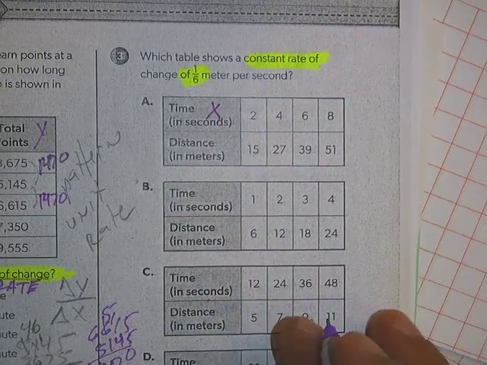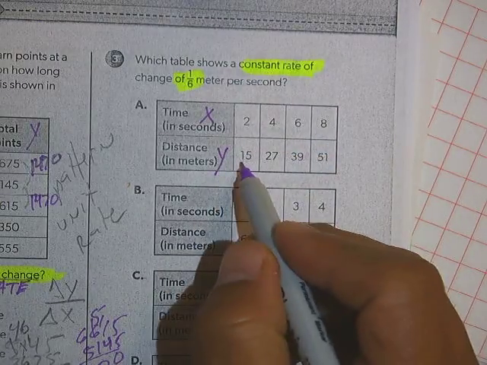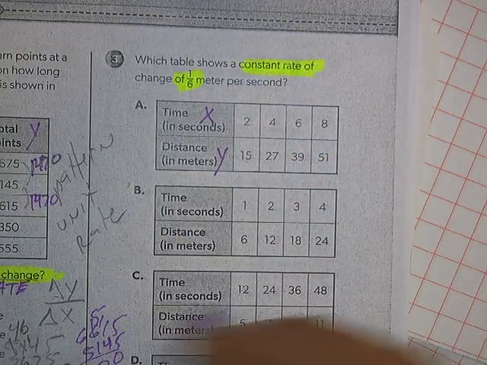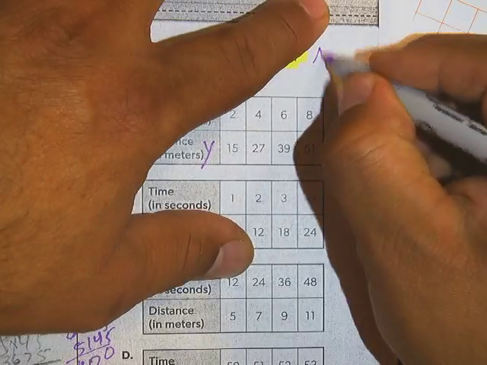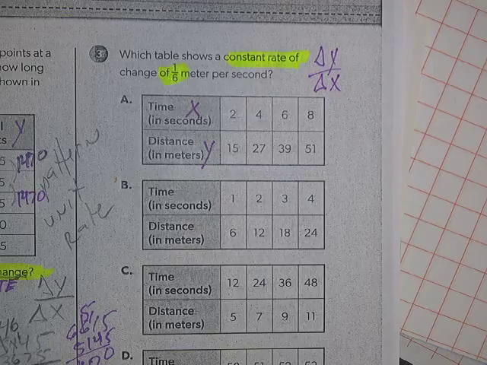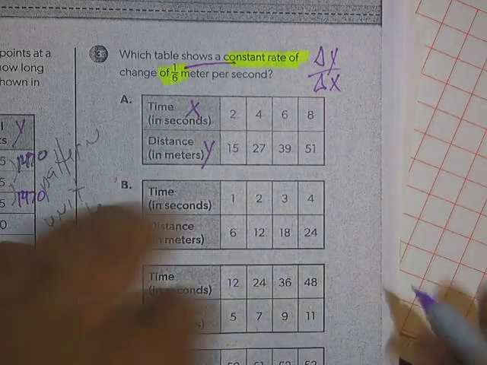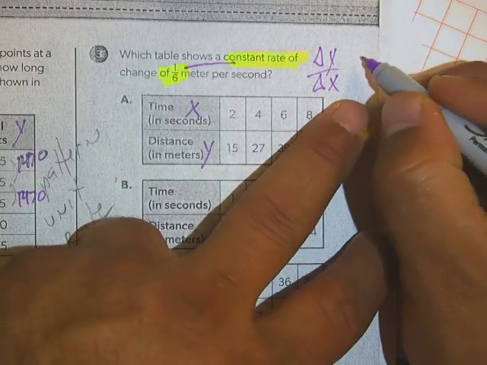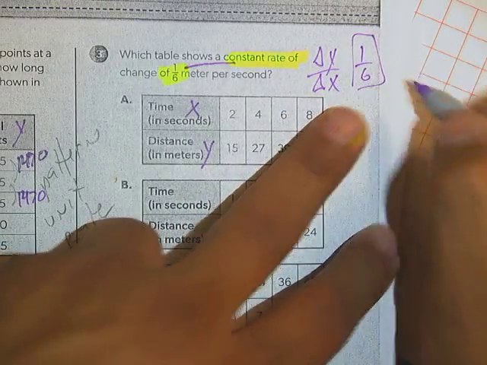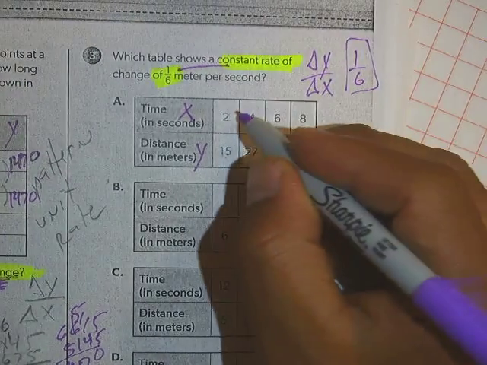So let's look at that one there. Time is independent because it's the one that can't stop. So it's your independent variable. It doesn't depend on anything. Distance does depend on it. The distance you travel depends on how much time has gone by. So if we're looking for the change in y over the change in x, which is the rate of change, they're giving it to you. They're telling you the rate of change is 1/6.